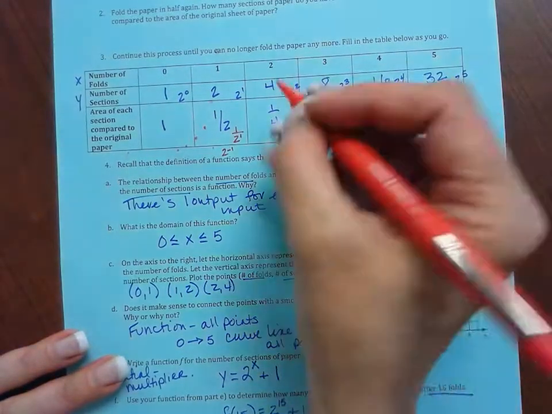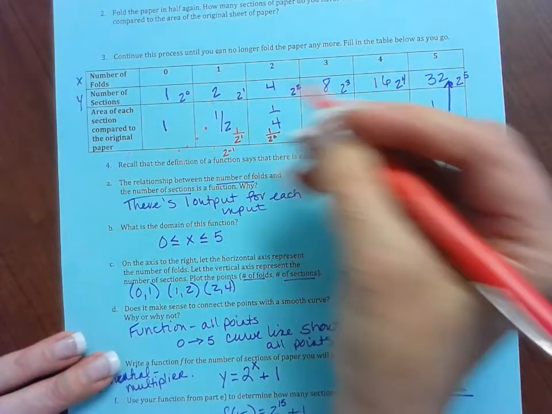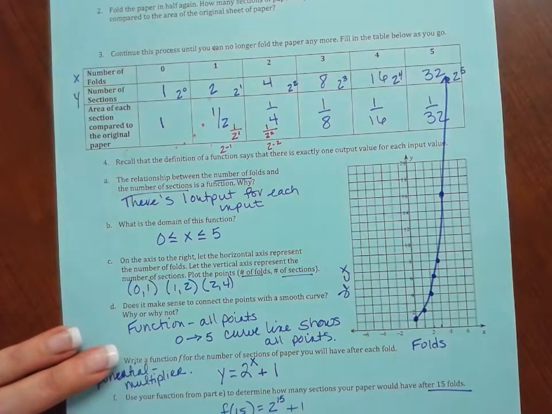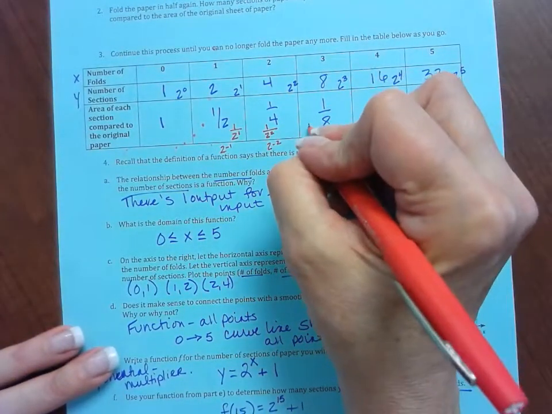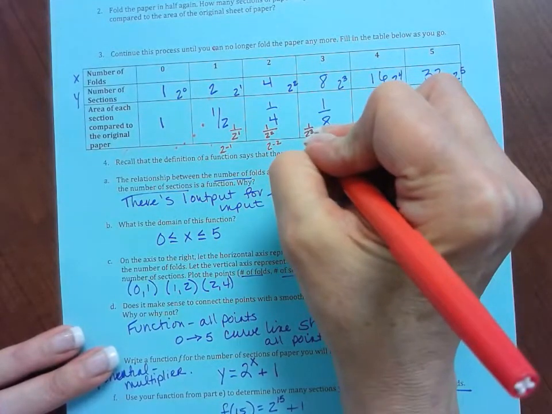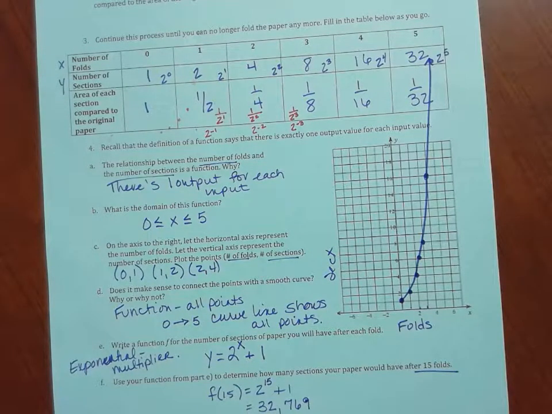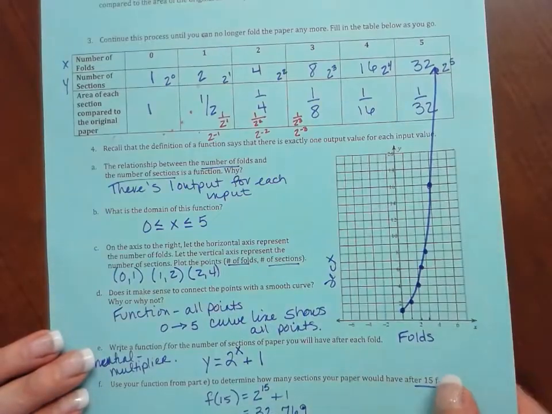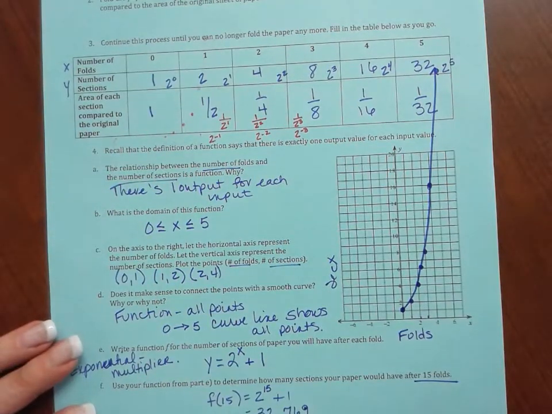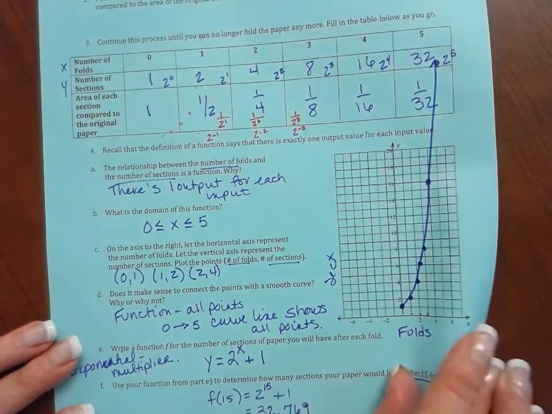Okay, so if I have 1/2 squared, that's the same as 2 to the negative 2. If I have 1/2 cubed, that's the same as 2 to the negative 3. Agreed? Okay, so what's my pattern going to be for my function? Isaac, are you awake?